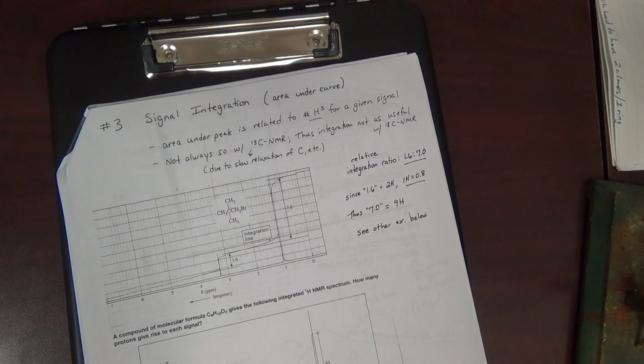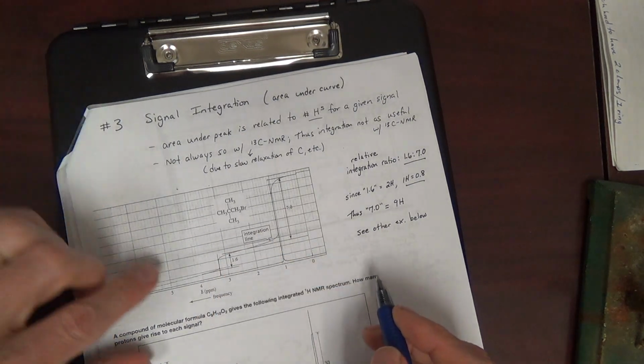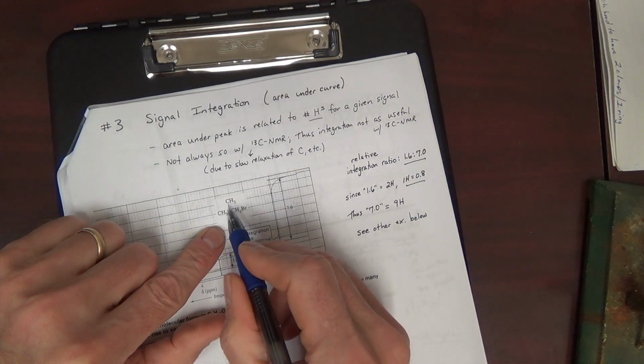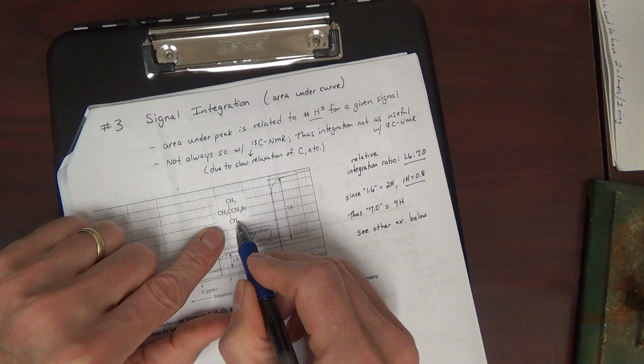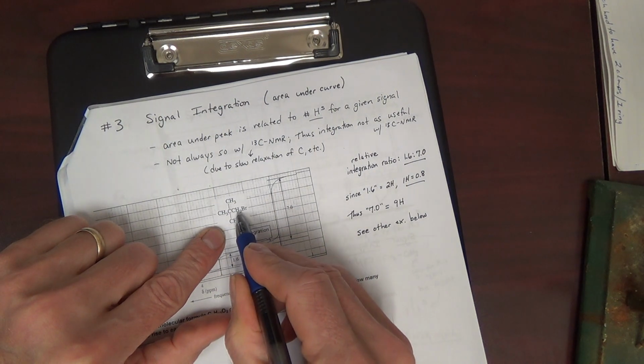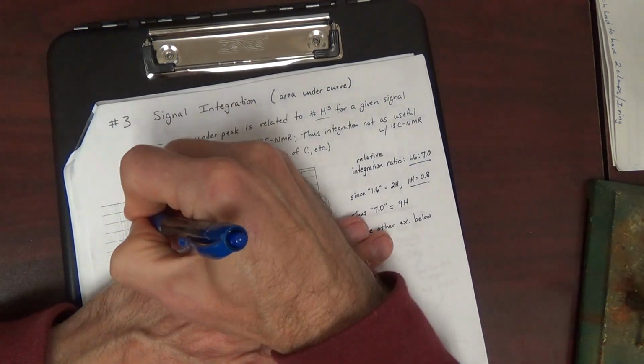Let's look at the integration for a proton NMR. Let's look at this compound here. Number of signals: I expect one signal for the methyls and one signal for the CH2. Right? Two signals.